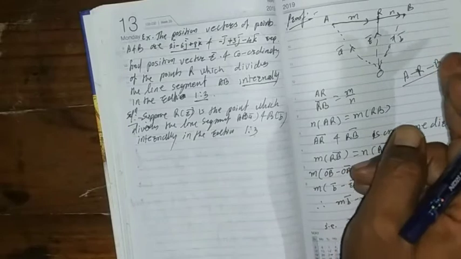We are given 2 points A and B, that is vector A and vector B.